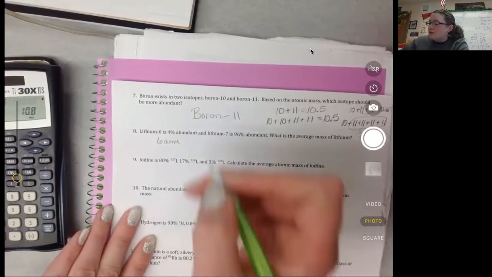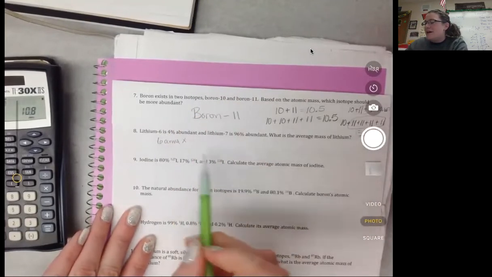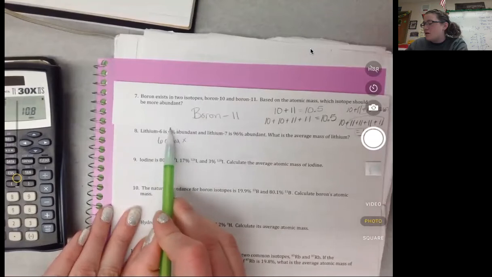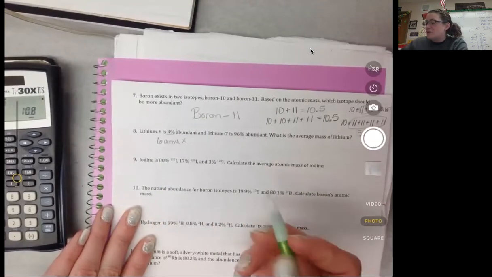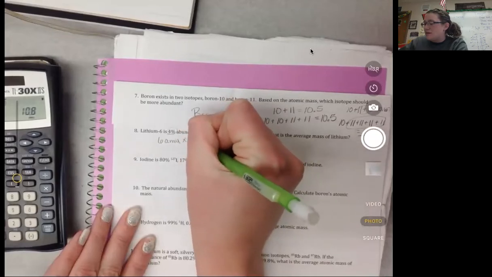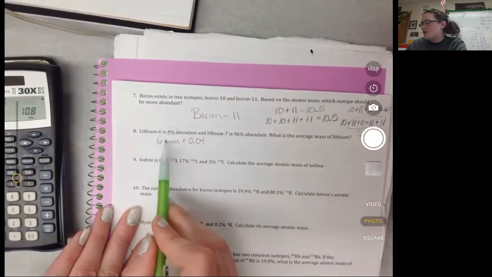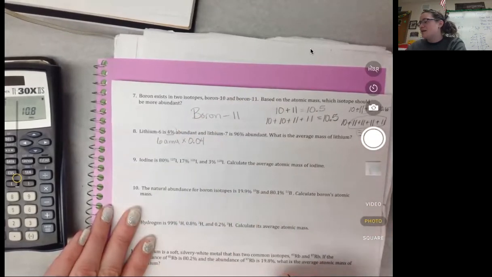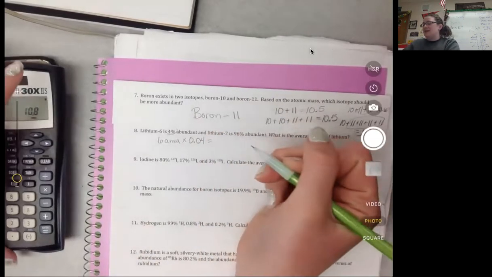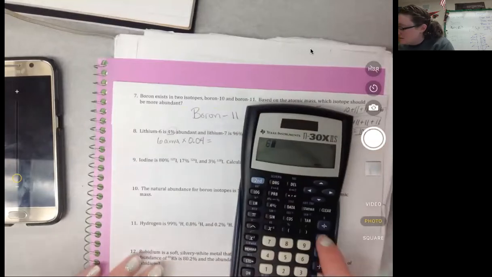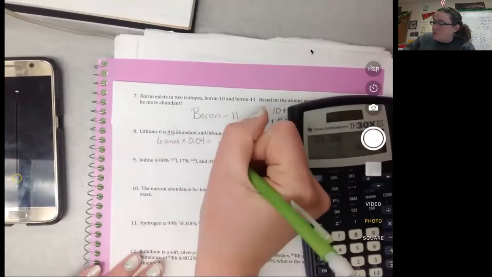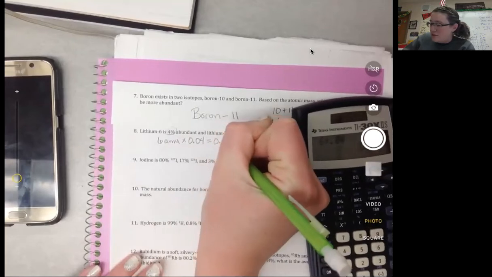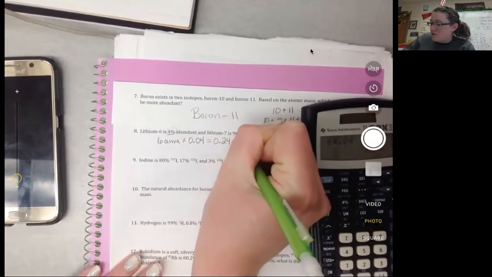We want to multiply it by how often we see it. I don't want to multiply it by this 4%. I want to multiply it by that 4% written as a decimal, which would be 0.04. You're essentially just dividing by 100 to get it back to its decimal form. When I do that, I see that this accounts for a mass of 0.24 AMUs.